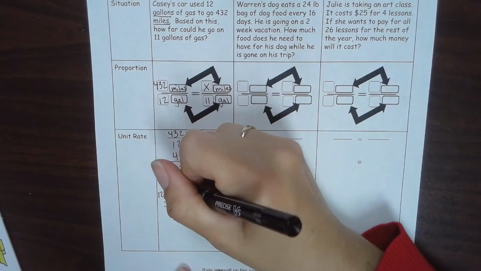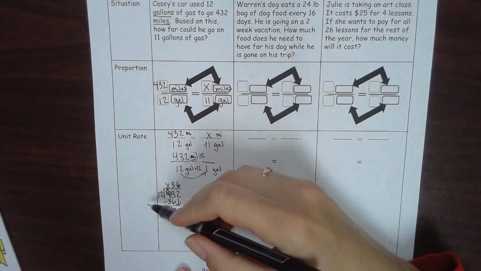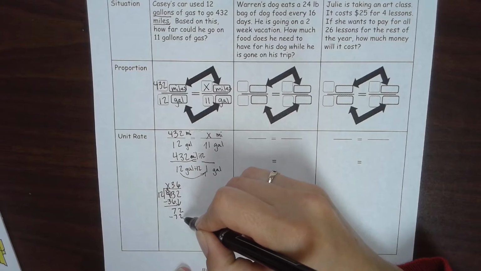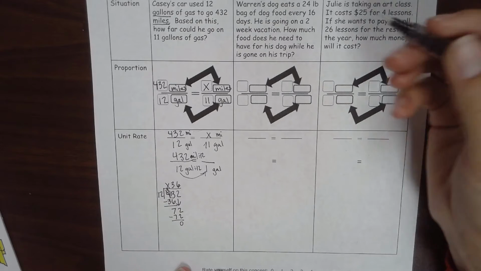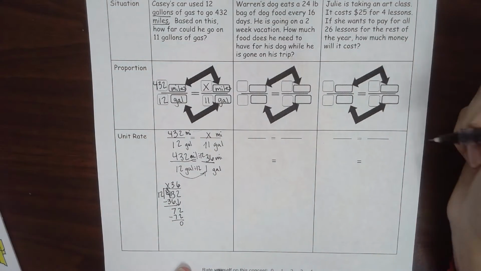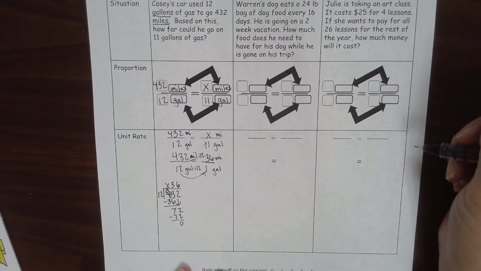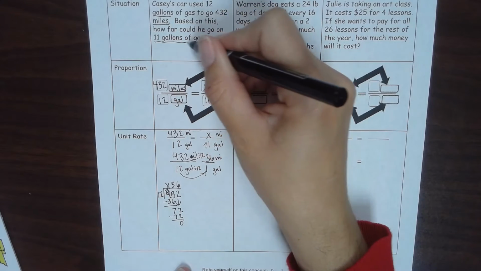12 goes into 72 6 times. 6 times 12 is 72. That gives me 0. Alright, so now I know that he got 36 miles for 1 gallon. Did that answer my question? No, because it said how far could he go on 11 gallons of gas.